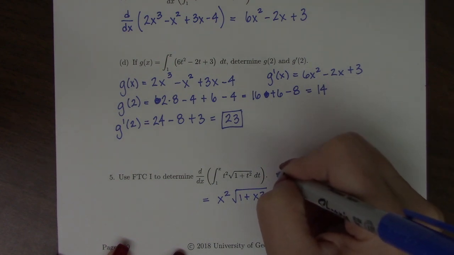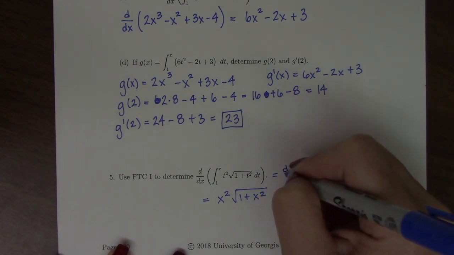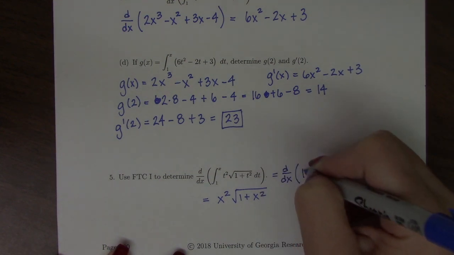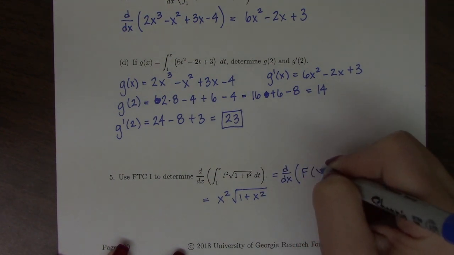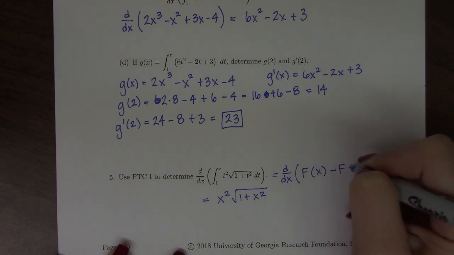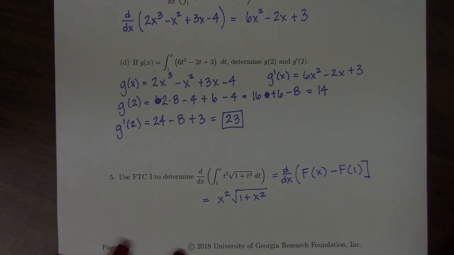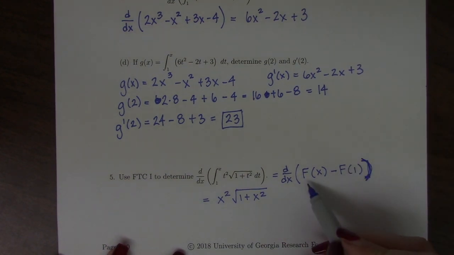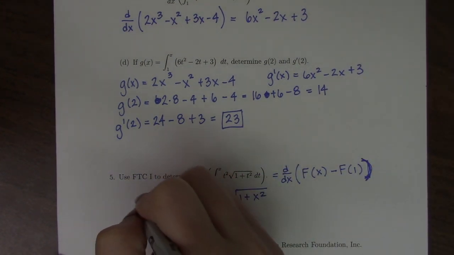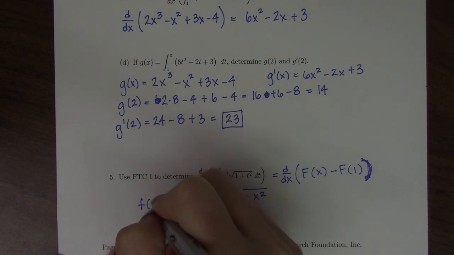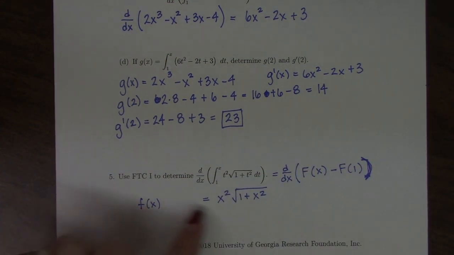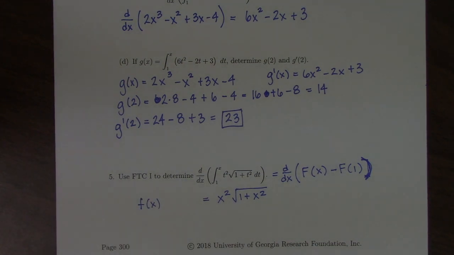And so just to show you that in notation form, if you evaluate the integral, you would get capital F of x minus capital F of 1. And then when you take the derivative of that, you get little f of x, and the derivative of this is 0. So it just changes the variable in the expression.